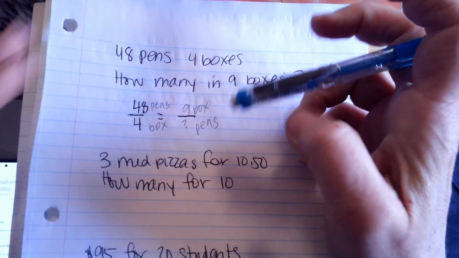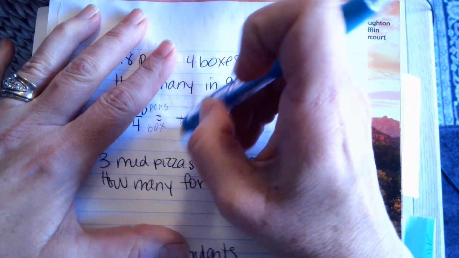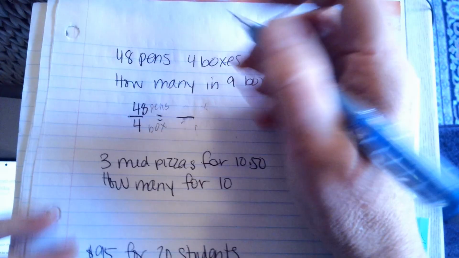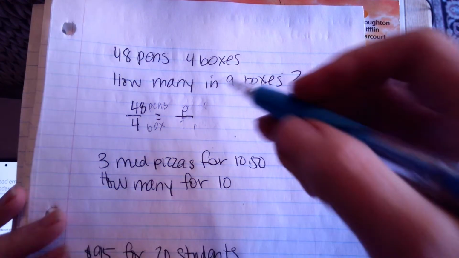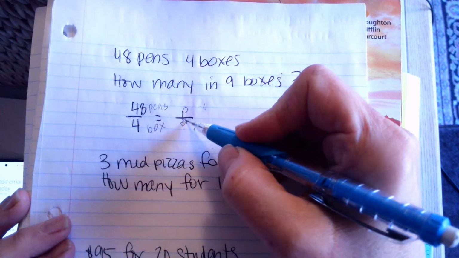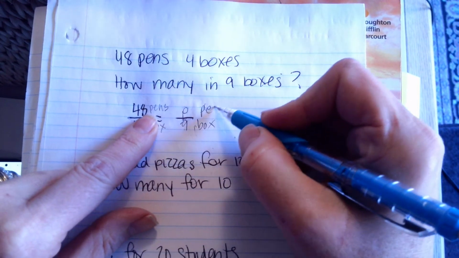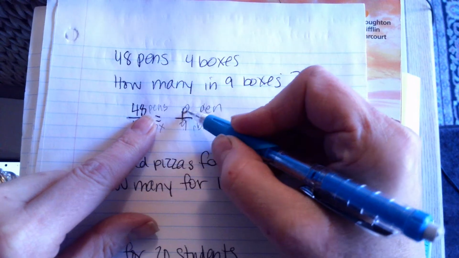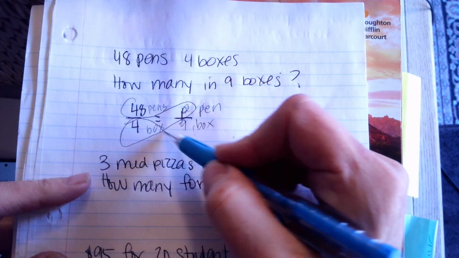Yeah, so wherever we have pens, we put pens there. So our pens are going to be, we can just name it P or X or whatever. And then how many boxes do we have? 9. So we have box and pen and pen. And we're trying to solve this right here. So now we do 4P equals 48 times 9.